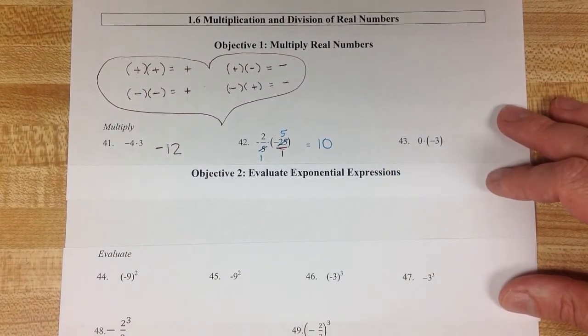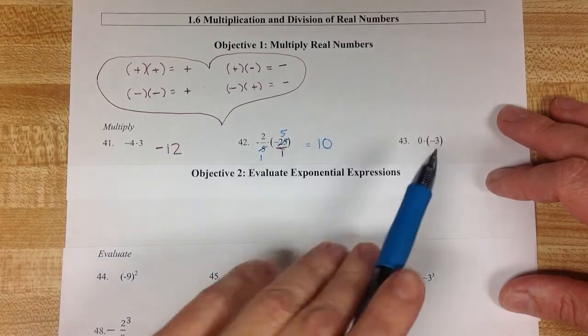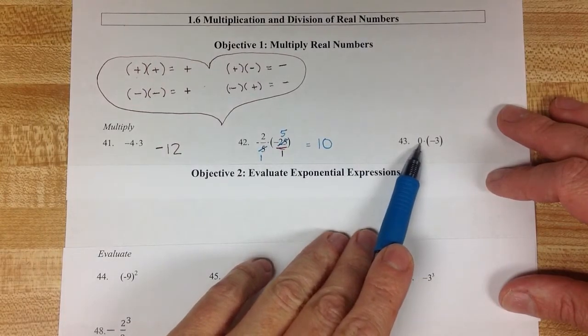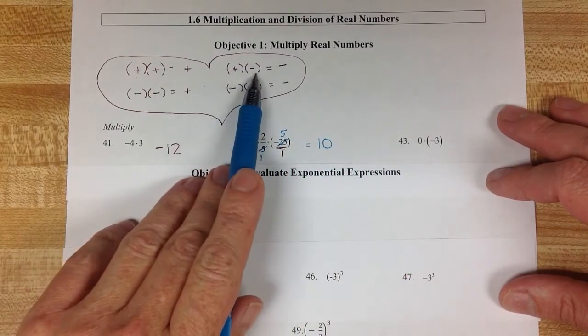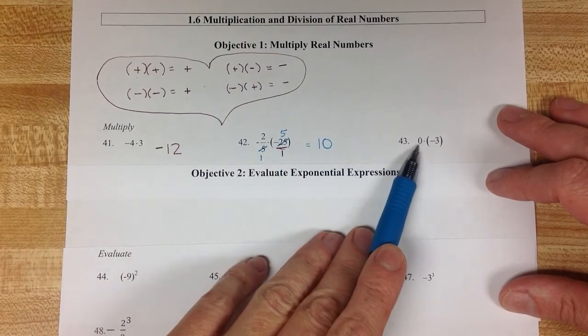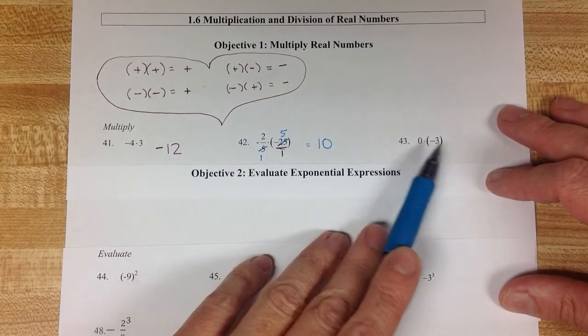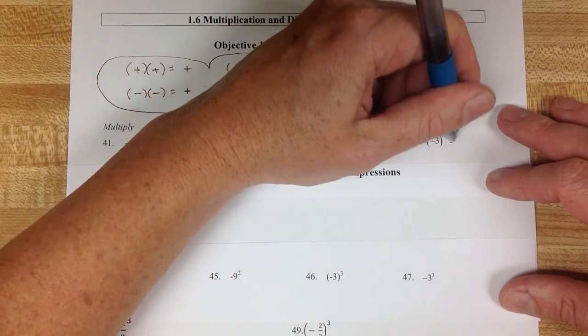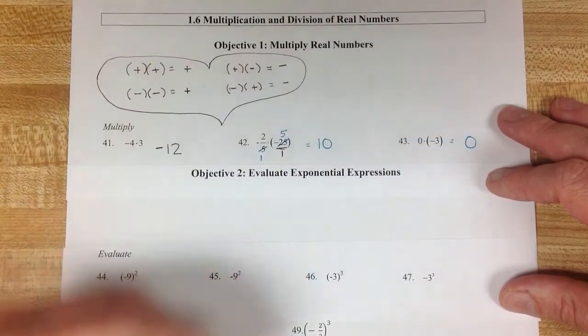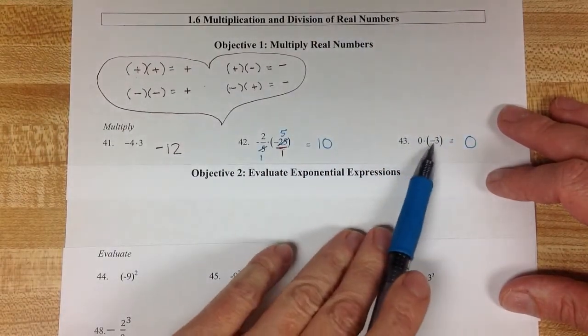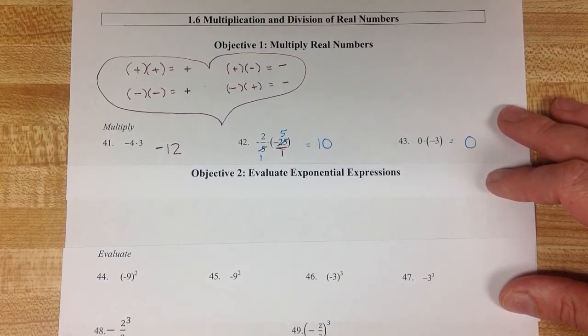This last example is the only place where things look a little different. It looks like we might, since the 0 doesn't have a sign, like we have a positive times a negative. But what happens when you multiply any number by 0? You get 0. And 0 cannot be negative. So anytime 0 is getting multiplied by a number, whether it's negative or positive, the answer is just going to be 0.